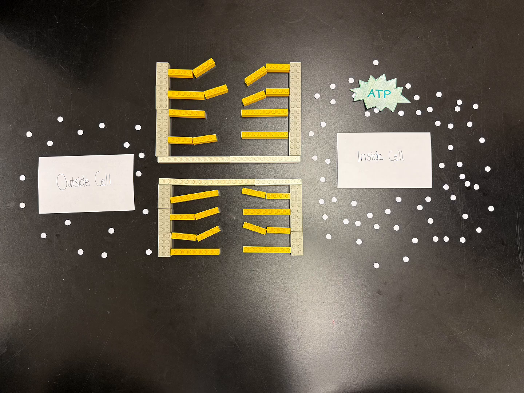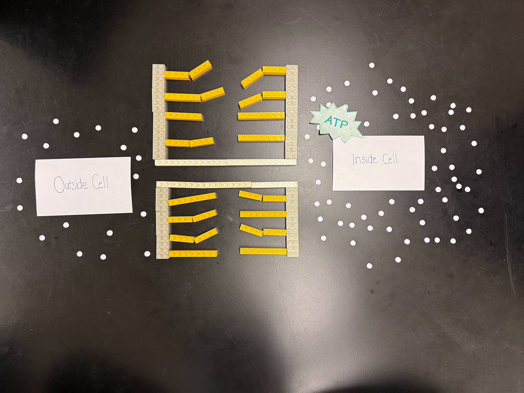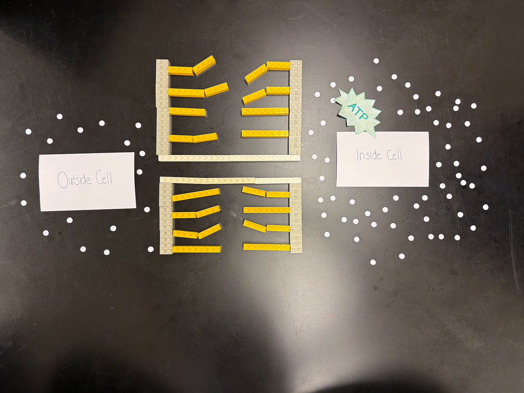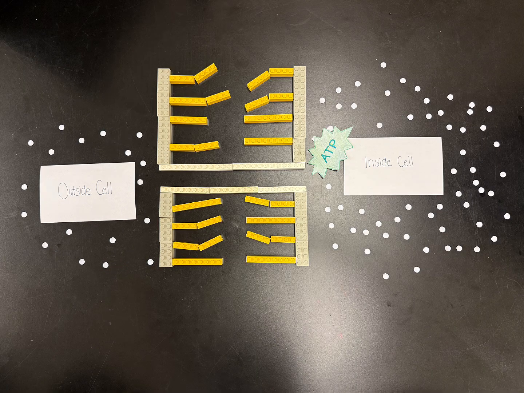Active transport uses ATP, unlike passive transport. It moves molecules from areas of low concentration to high concentration. For example, a sodium-potassium pump might be embedded into the cell membrane to pump sodium and potassium ions in and out of the cell. And finally, the heavy lifters.